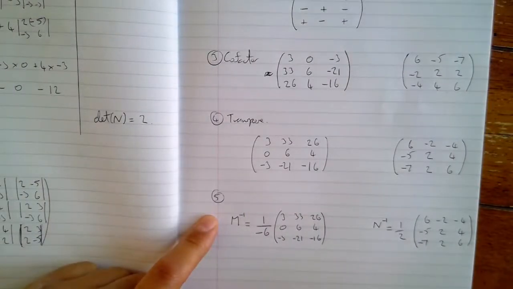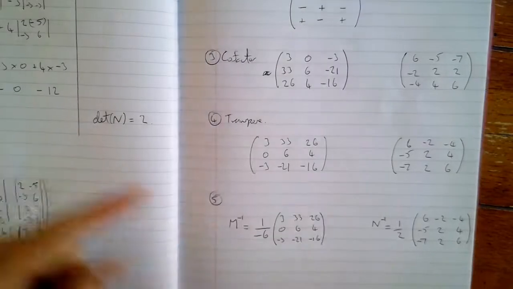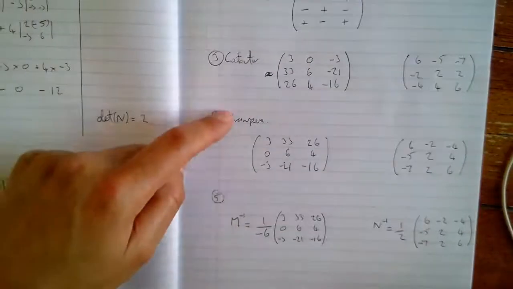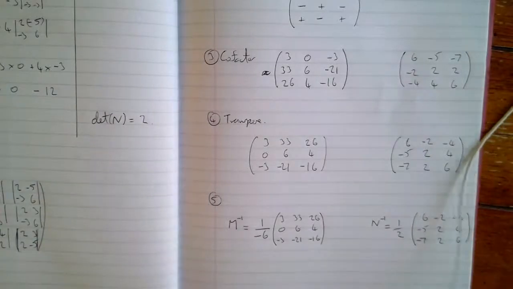So I think someone should have a prize for who comes up with the best way of remembering D, M, C, T, and whatever we're going to call the last step.